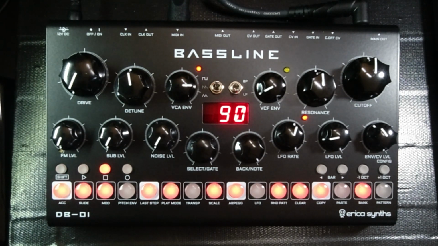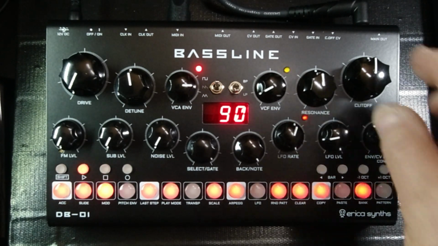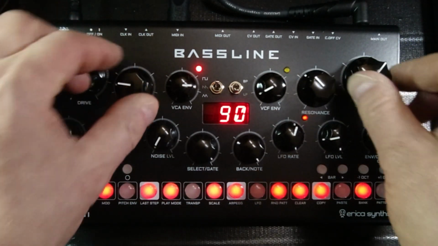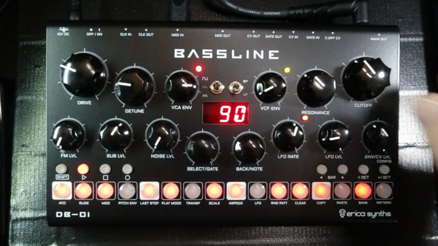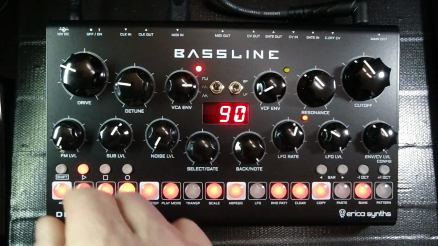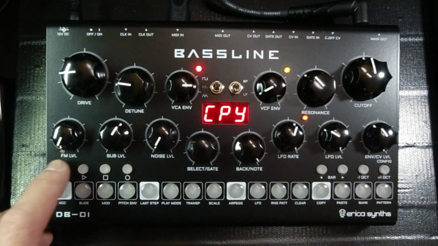So we'll have a look at copying sections now. So let's say we love this little first bit here. Let's change it a little bit. Okay, so we love this first little bit. We want to copy that. Well, actually we don't have to stop. Let's keep it running. So we go Shift, Copy.